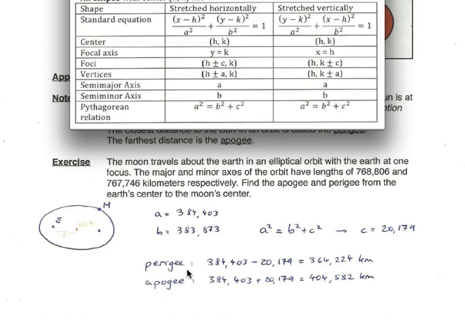Now the perigee, we're just going to subtract this difference, because the distance A is all of that. So if we subtract C, we'll have this distance, which is the closest distance between the Earth and the Moon, and the answer is 364,224 kilometers. Now, how can we find the largest distance between the Earth and the Moon when the Moon is here?